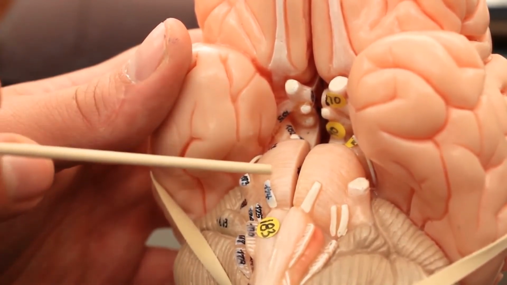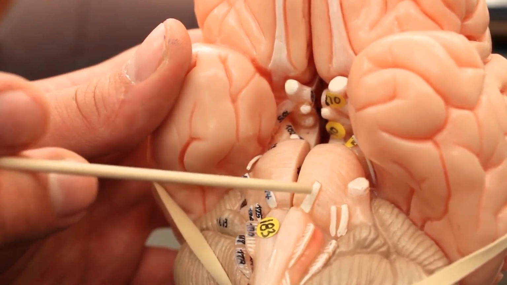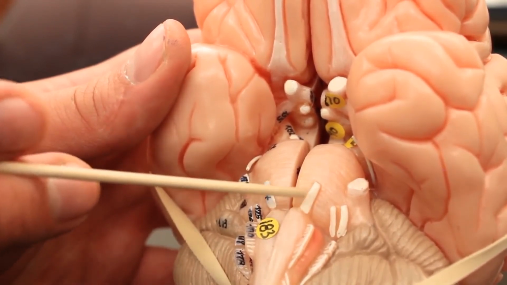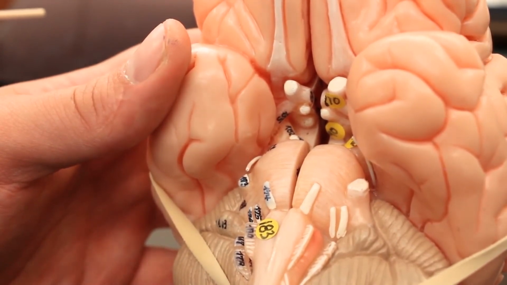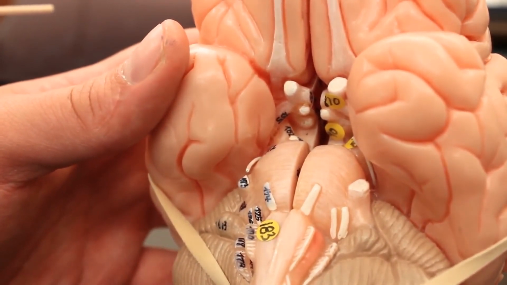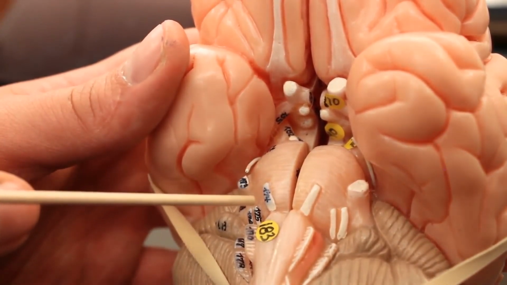All right, then if we come down here to this structure right there and that structure right there, these are actually your cranial nerve 6, or the abducens nerve, and he also runs through the superior orbital fissure, and he supplies the lateral rectus. And again, that's another extraocular eye muscle.